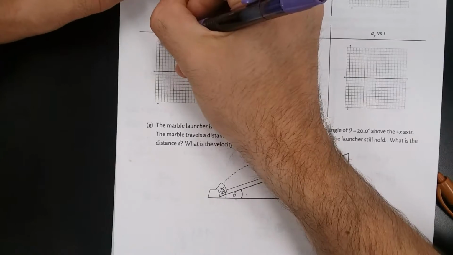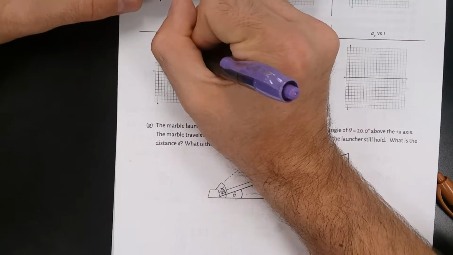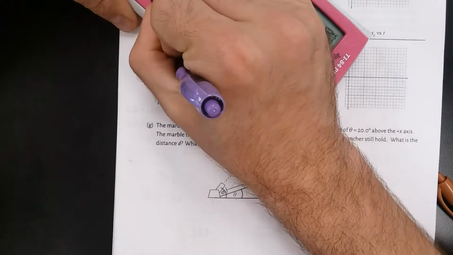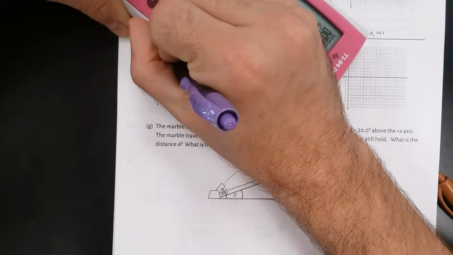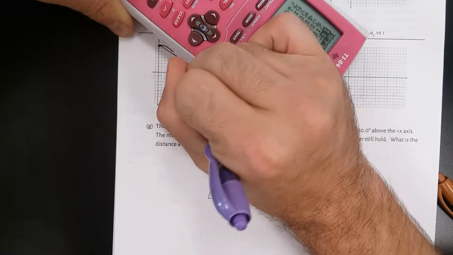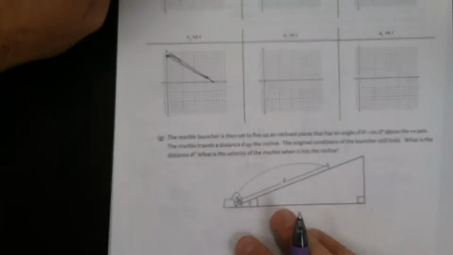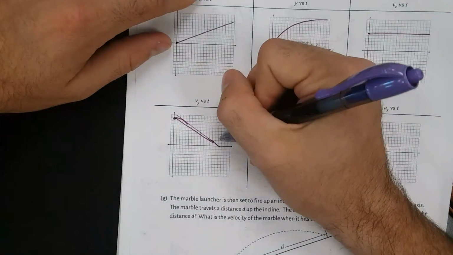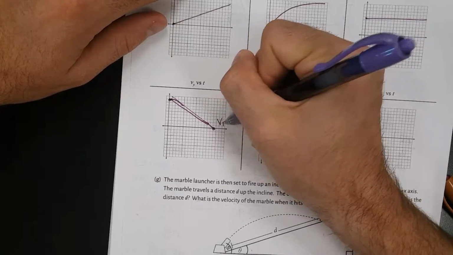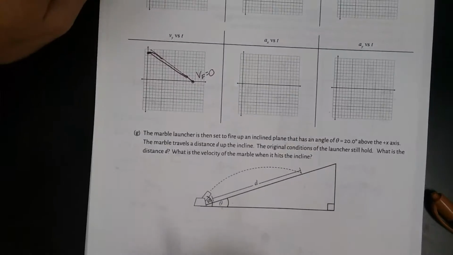Vy versus t starts off positive, and then in that same time frame, oh no, I need a ruler. We're going to go with that. Assume that these are the same time frames. But if our v final is 0.